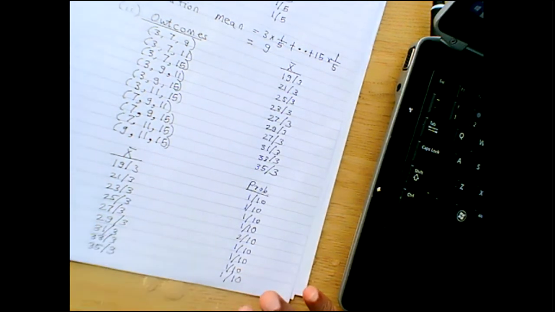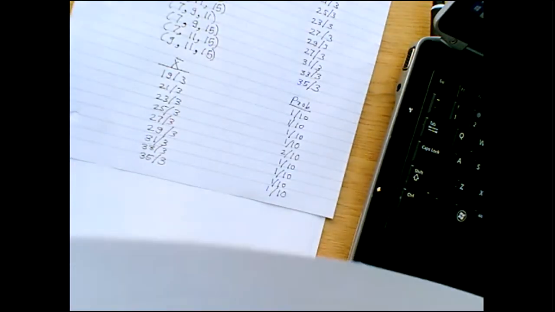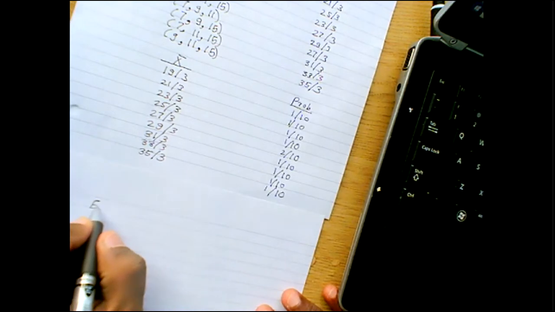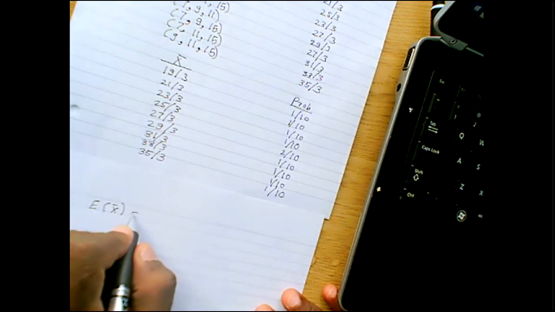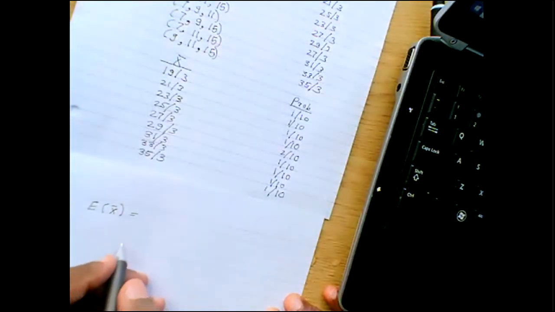The next thing I'm going to do is to work out the expectation of X bar. So you just multiply this column with this column and then take the sum.